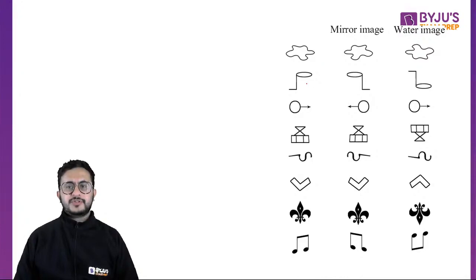How mirror image looks like, how water image looks like. So we see that this was towards the right hand side, this is towards the left hand side. The tail was on the left, the tail is towards the right. This oval was on the top, so it remains on the top only. Okay. Now if we talk about the water image, this was on the bottom, it has gone to the top. This oval was on the top, it has come to the bottom. Now this tail was to the left hand side, tail remains on the left hand side. And this was on the right hand side, remains on the right hand side.